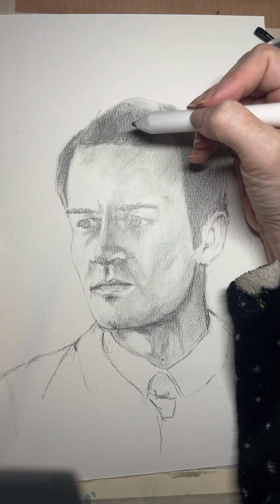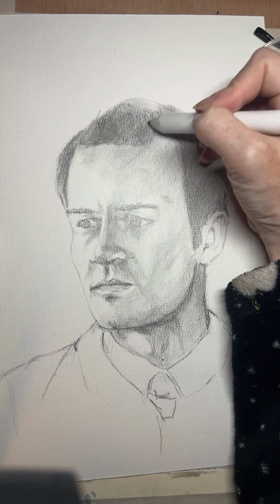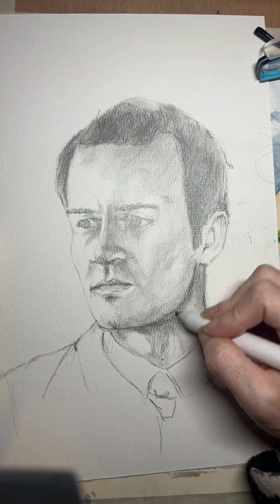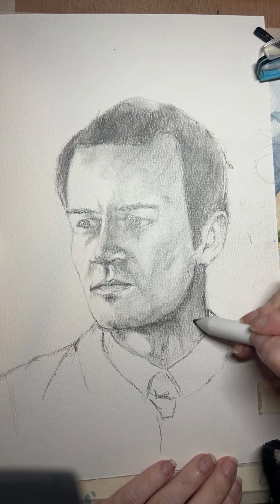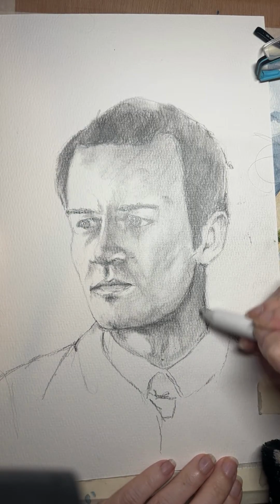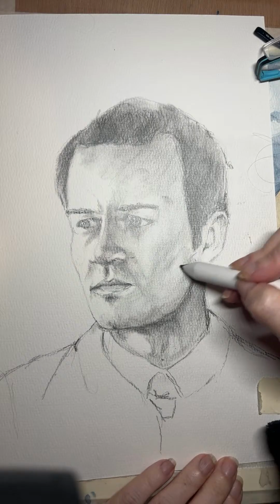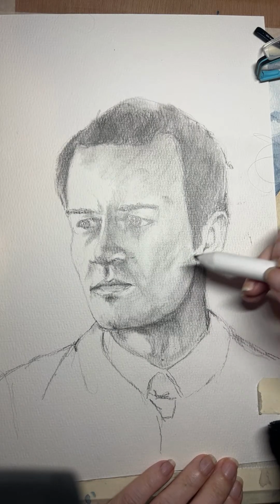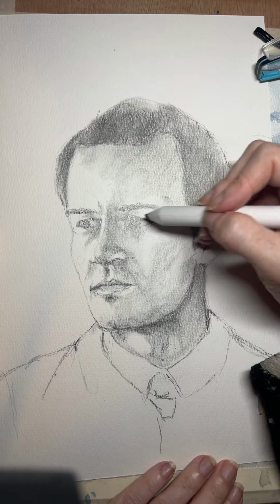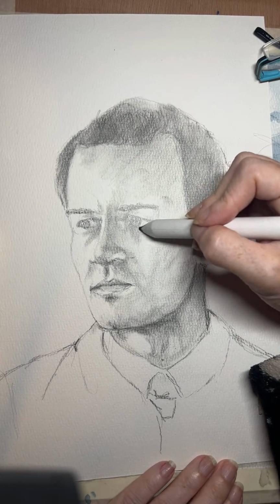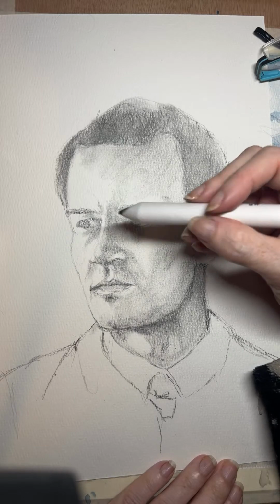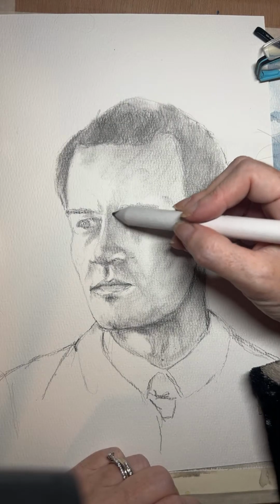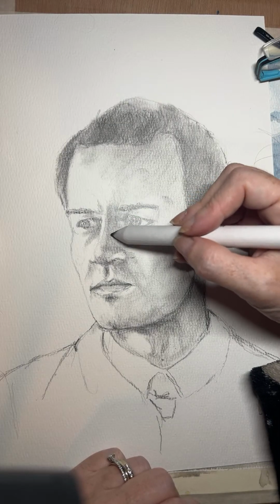This is Cole Turner from Charmed, the actor Julian McMahon, can't pronounce his last name. He passed away last week, and I wanted to create some kind of tribute. So what I'm doing right now is just going with my blender using the graphite that I already have here and just softening the transition.